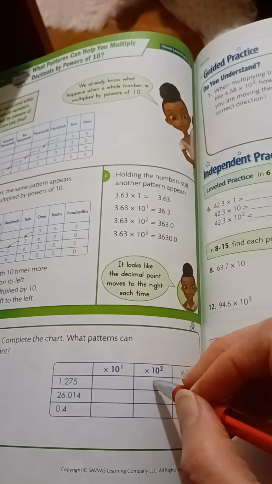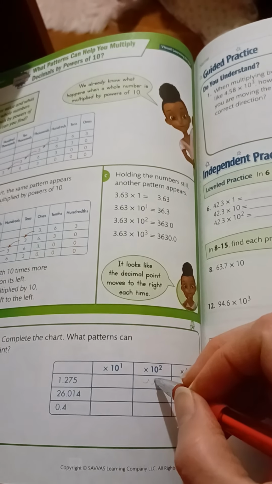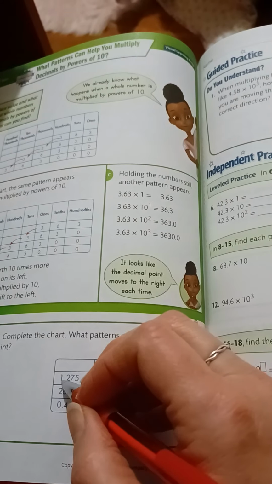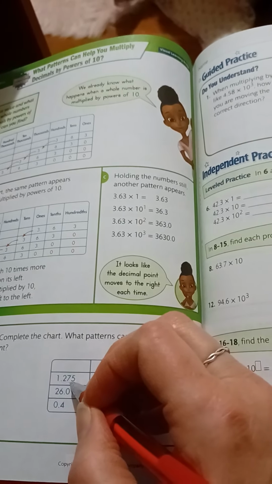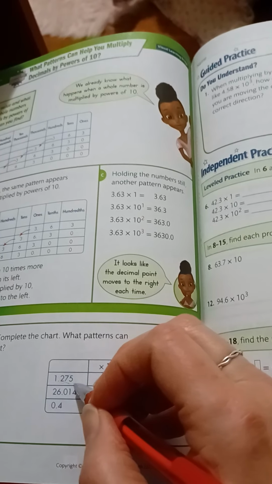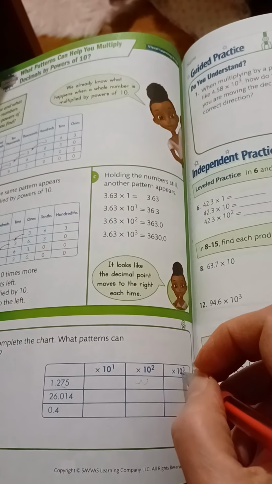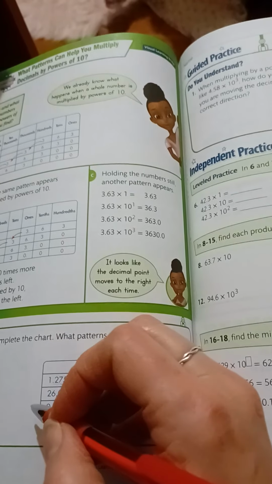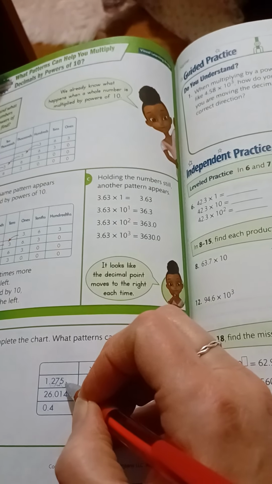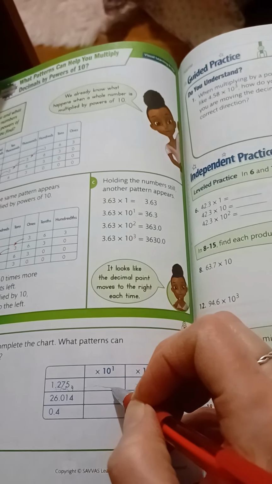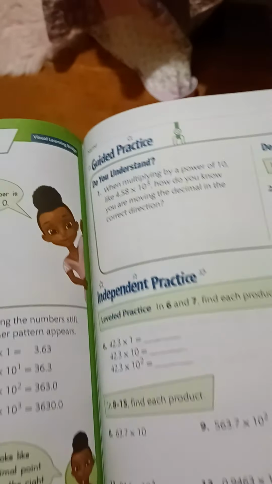For this one, we're going to move the decimal point 2 places because it's much bigger, and 127 is much bigger than just 1. And finally, for 10 cubed, we're going to move it all 3 places, 1, 2, 3, because we're making the bigger number. You will remember that.